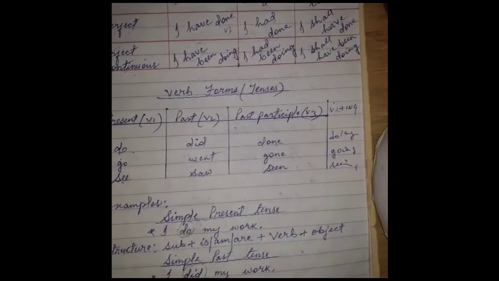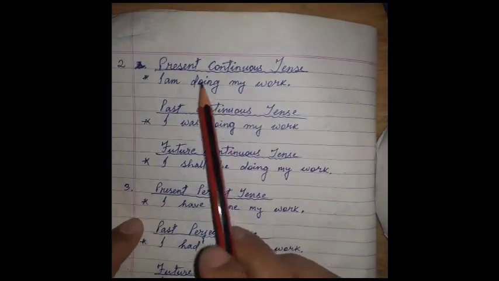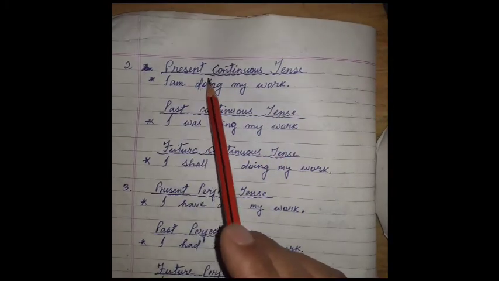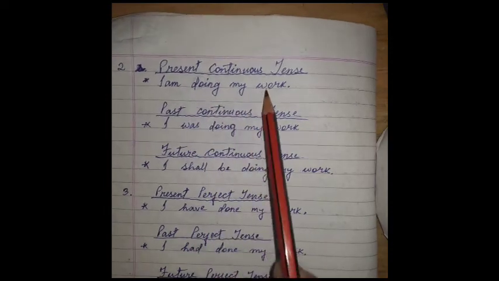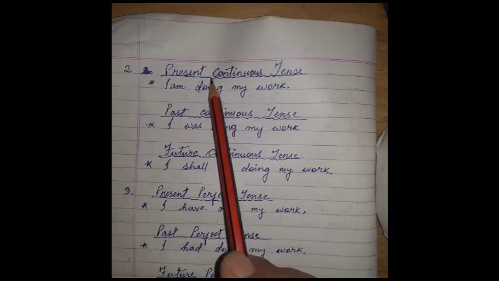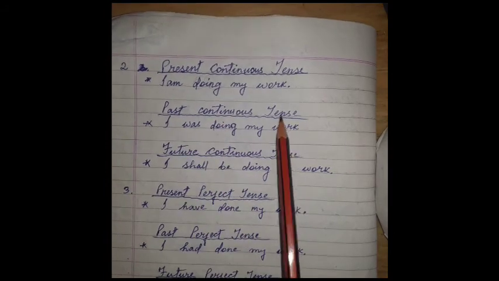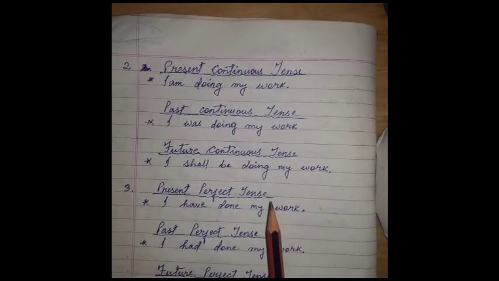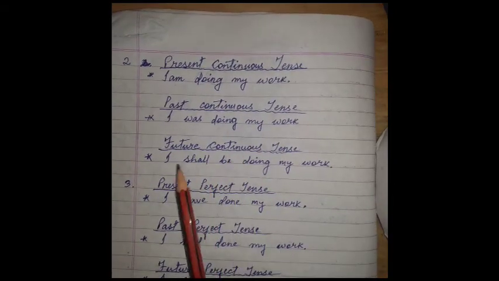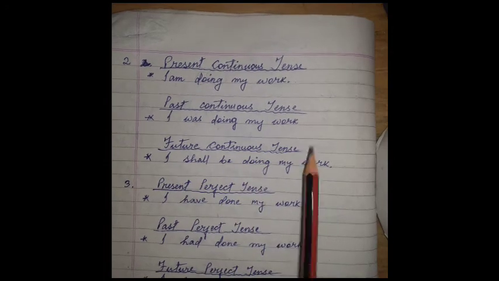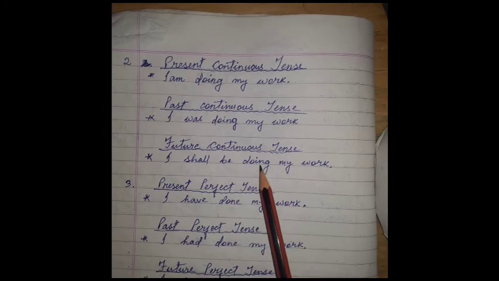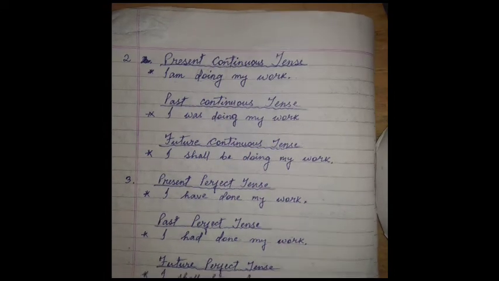So let me go to the next page. Like present continuous tense. Here the verb is do, isn't it? For example, I am doing my work. We are still doing. Continuously you are doing. Remember to put ing here. And past continuous tense, I was doing my work. And future continuous tense, I shall be doing my work. So in continuous, doing, ing. This is the simplest way to learn or memorize it.